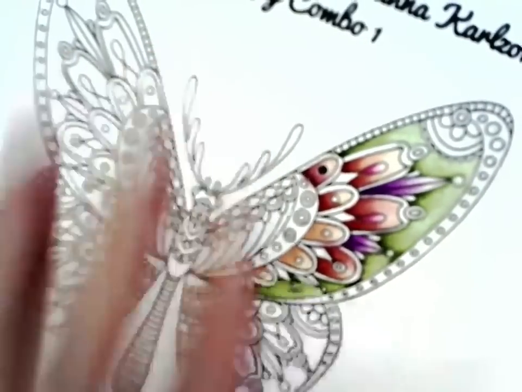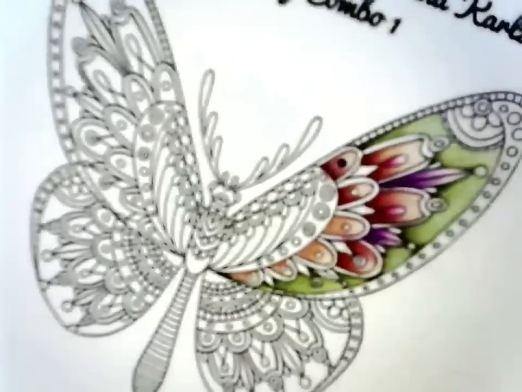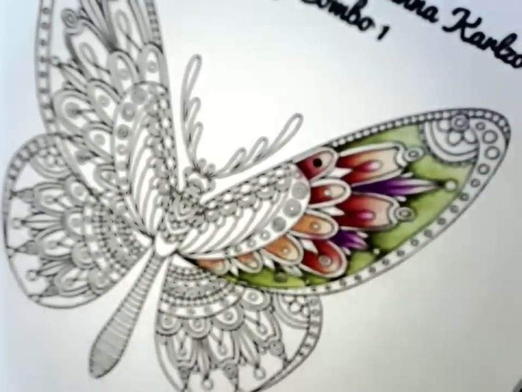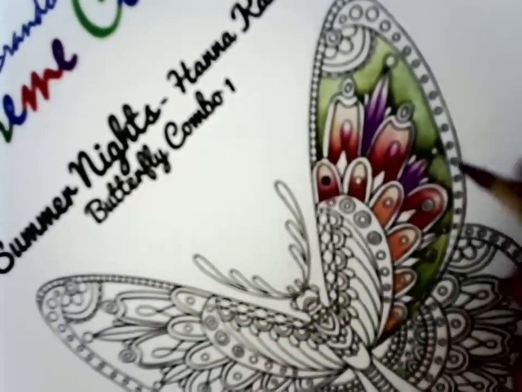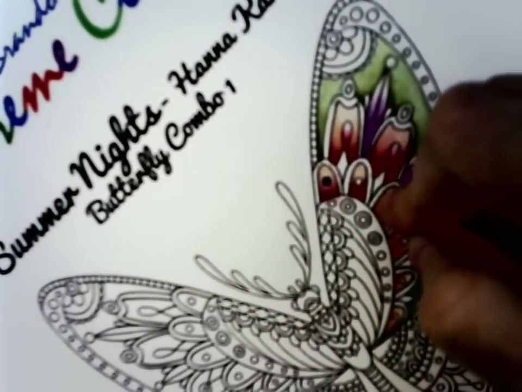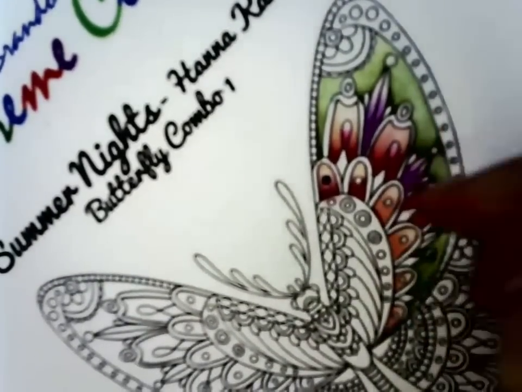Now, where am I? There. All right. Hey, that looks pretty good. After I went away and looked and then came back, I thought, oh, that looks pretty good. Except I've got to turn it for me to color because I can't see it. Yeah, I've got to get this camera set up a little bit better.